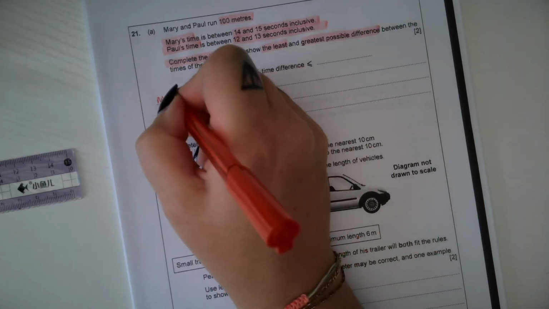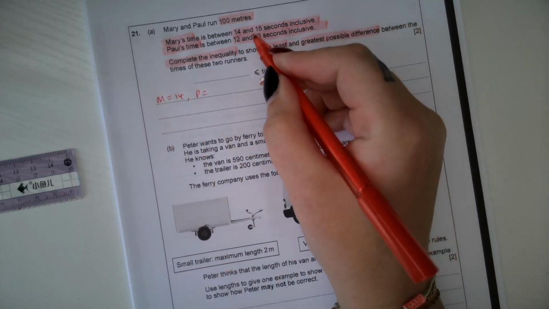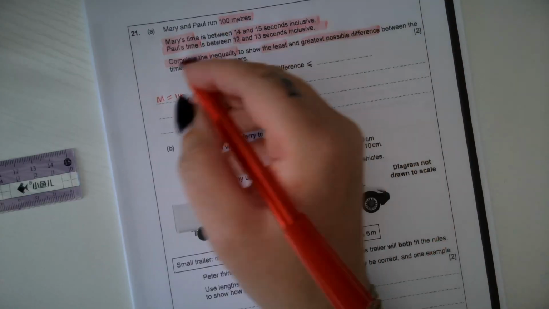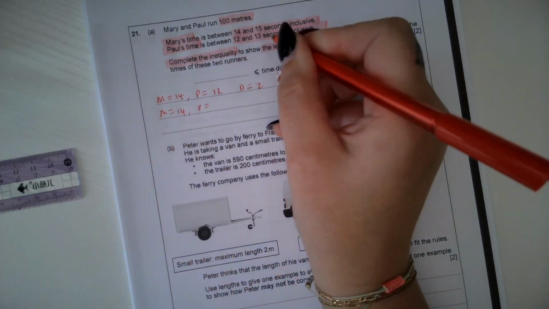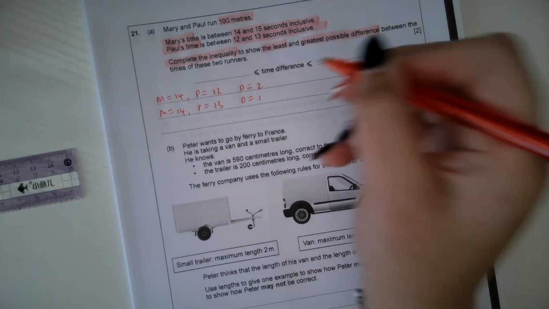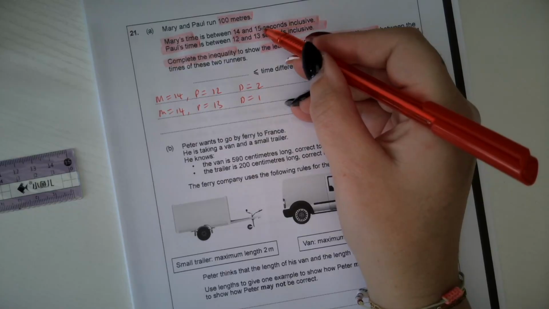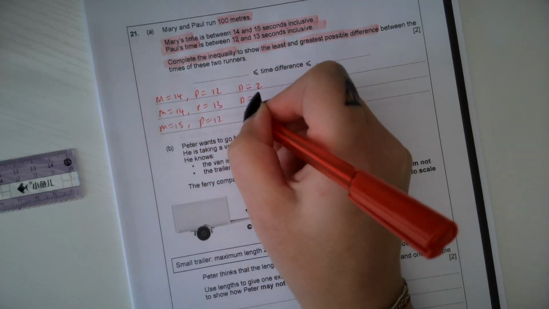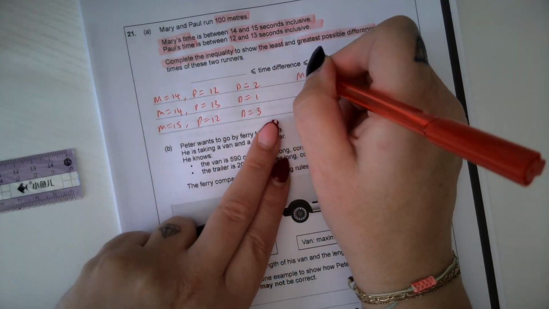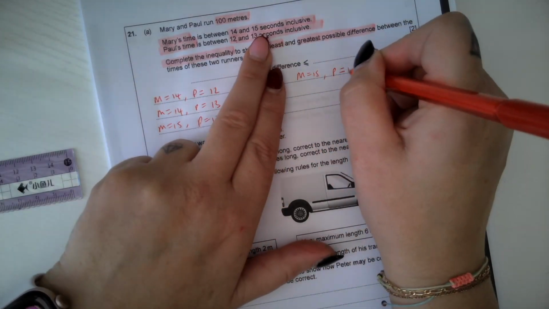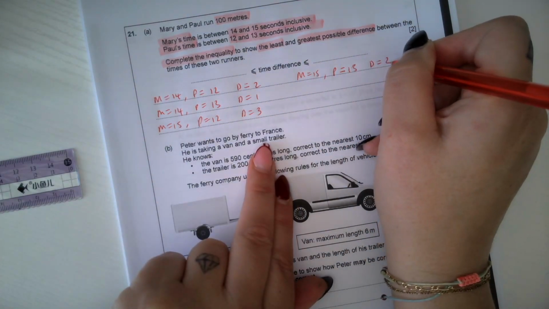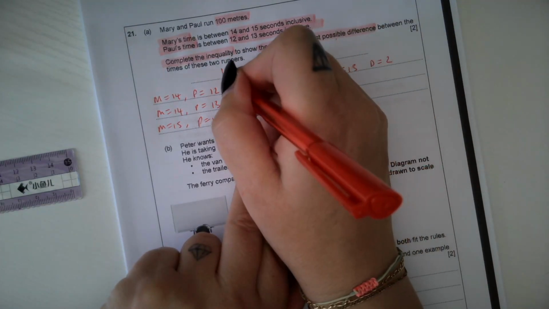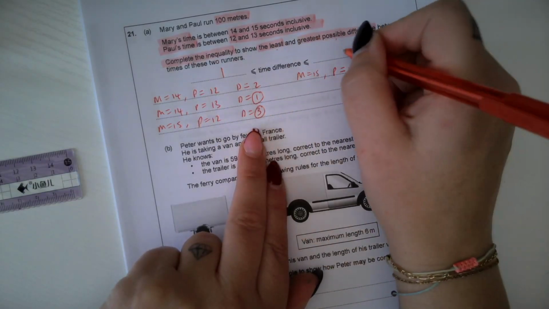So if Mary runs 14 seconds, but Paul runs 12, then the difference is 2. If Mary runs 14 seconds, but Paul runs 13 seconds, then the difference is 1. We're now going to compare if Mary does 15 seconds. If Mary does 15 seconds, but Paul does 12, the difference is 3. If Mary does 15 seconds, but Paul does 13, then the difference is 2. Okay, so we want the least and the greatest possible distance. So the smallest difference is 1. The highest difference is 3.